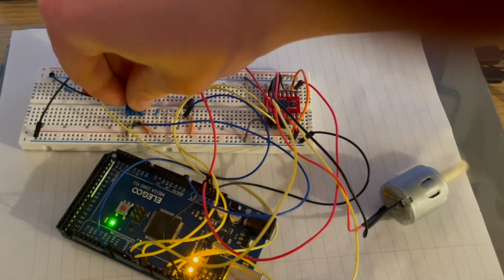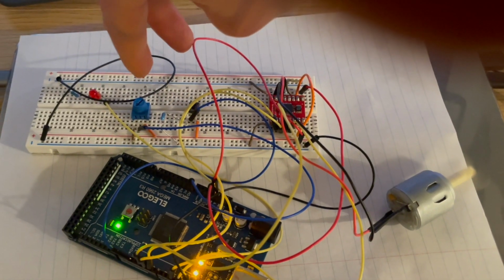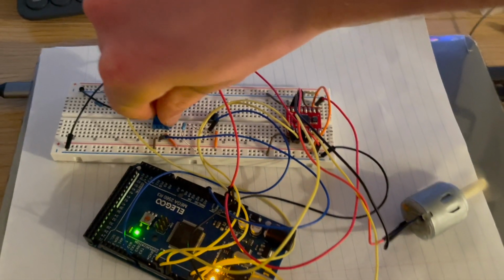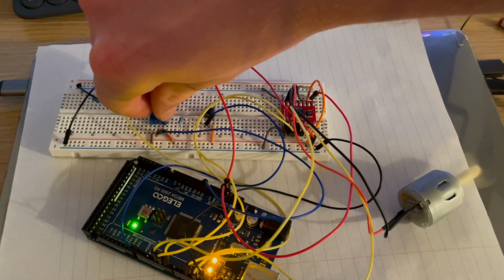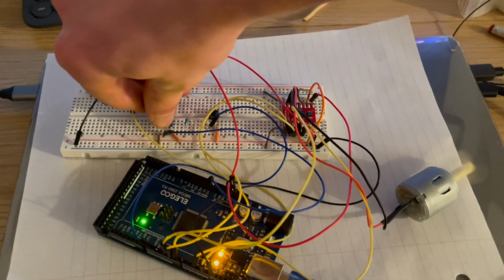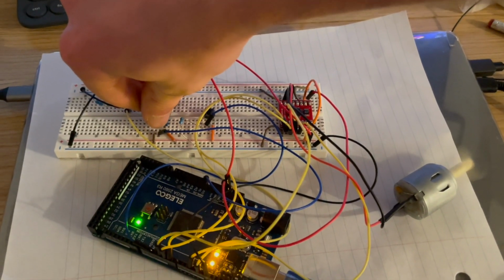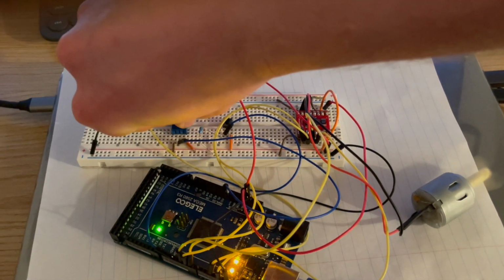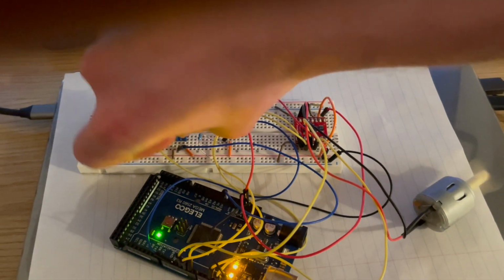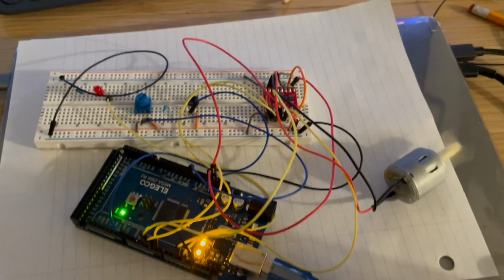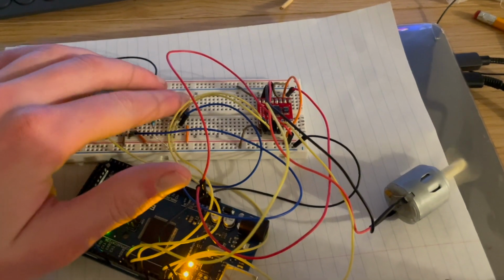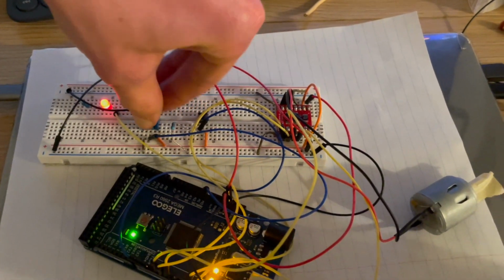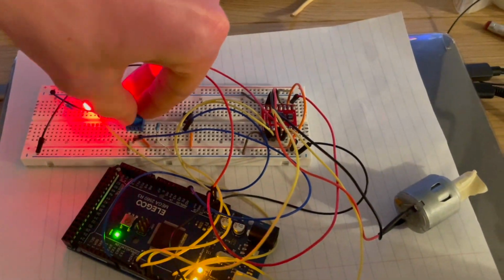So to bring it all the way this way, it's going fast in one direction, and as I bring it lower, it gets slower, slower until it switches over. And it's kind of hard to see the speed on camera. Right now it's going fast in the other direction, and then it comes back, it's slowing down, switches over, and goes the other way. And then I press the button, and it goes back to the LED. So now this potentiometer controls the LED.